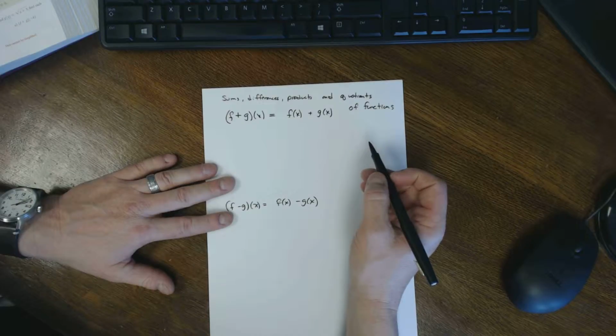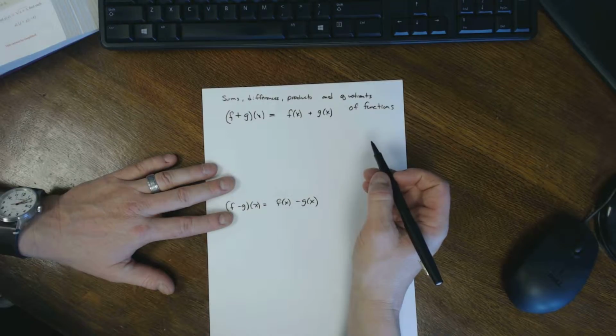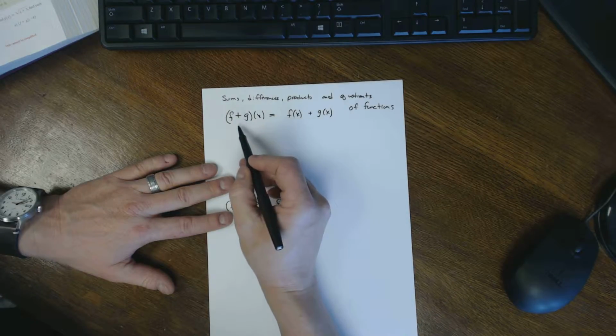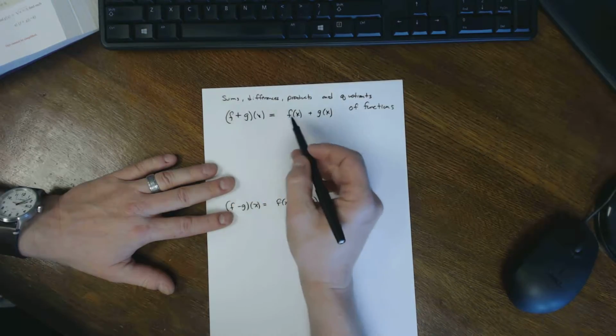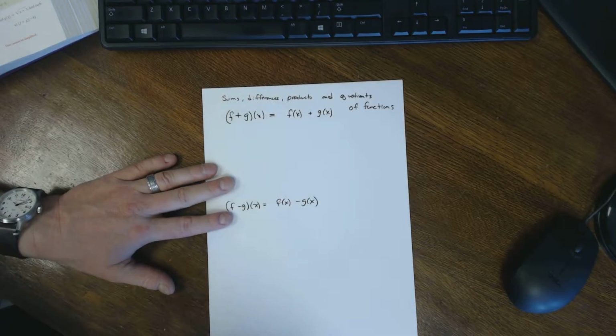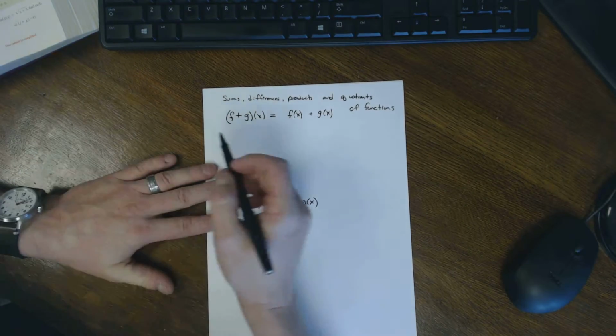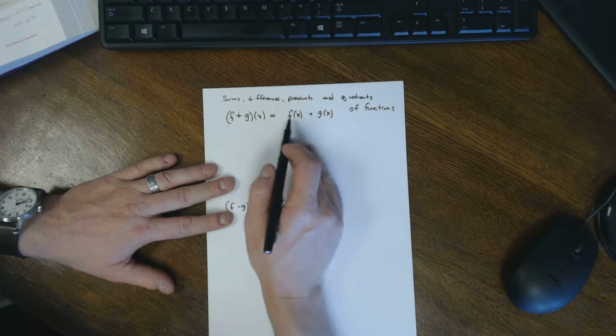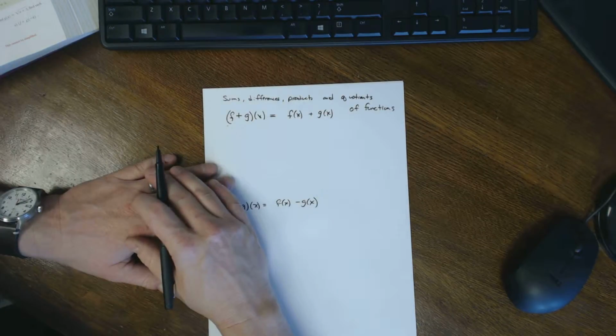We're going to look at the sums, differences, products, and quotients of functions. Here we have the function of a sum is equal to the sum of two functions. What we mean to say is that we can take two functions and add them together in order to create one function that is the total.